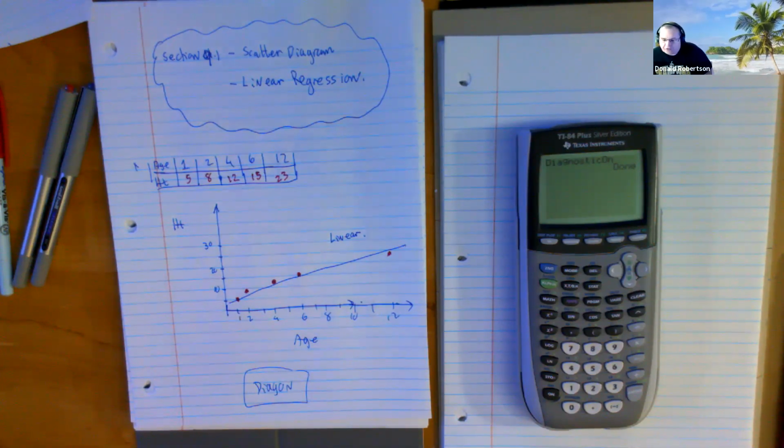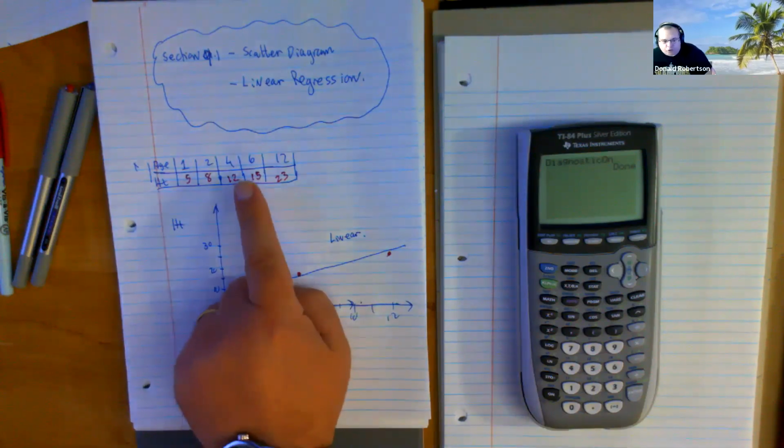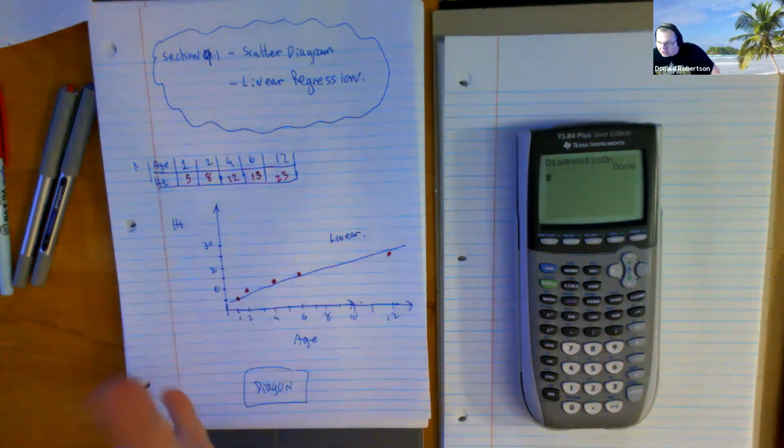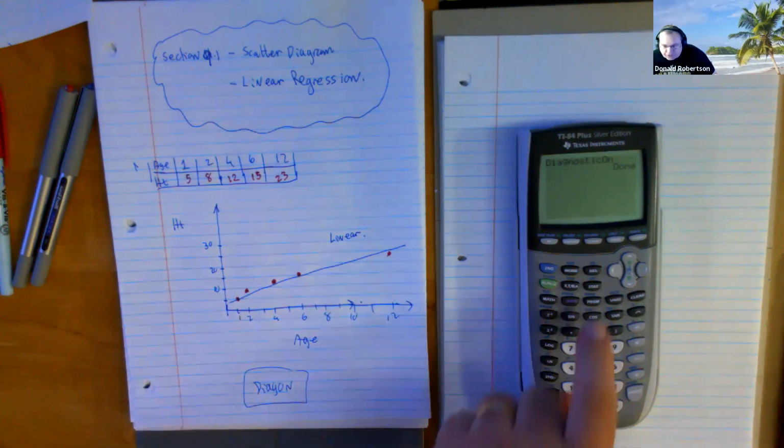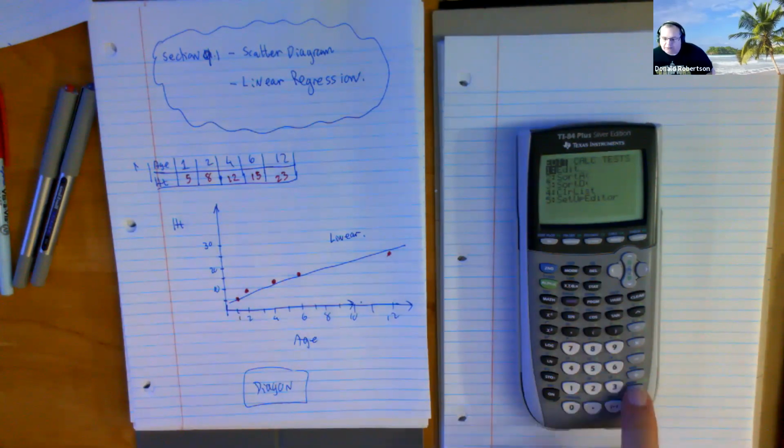So I promised you that I was going to be able to get the correlation coefficient, right? That magic R number from this set of data. So first thing I'm going to do is hit stat, and I'm going to do edit.